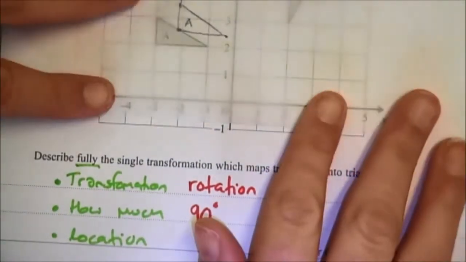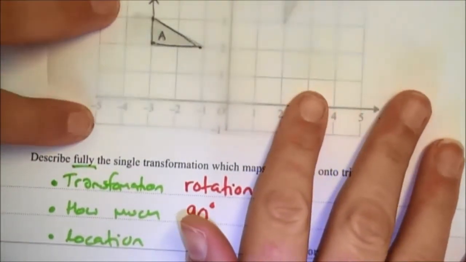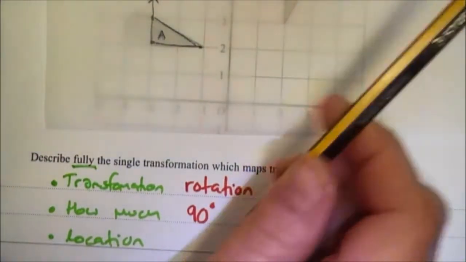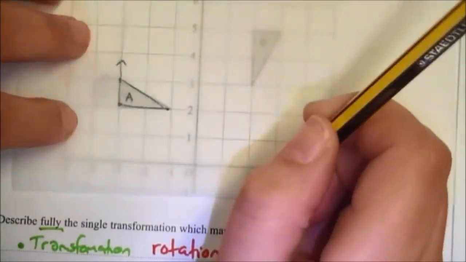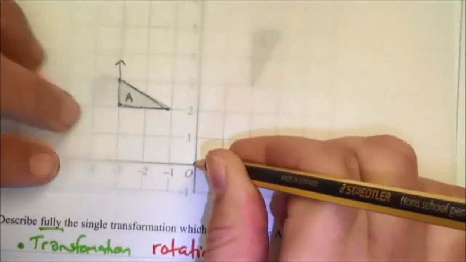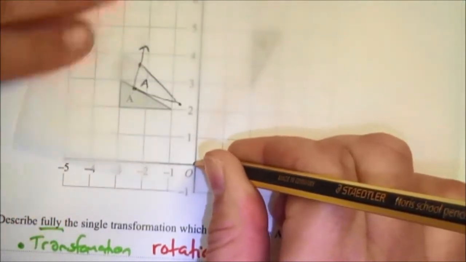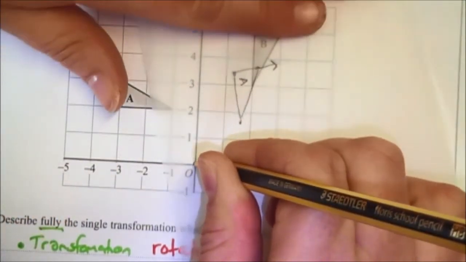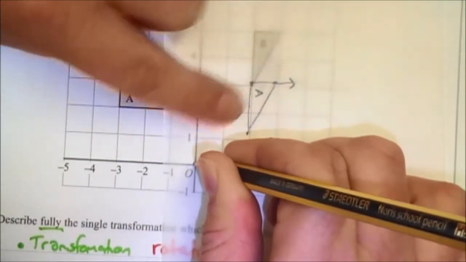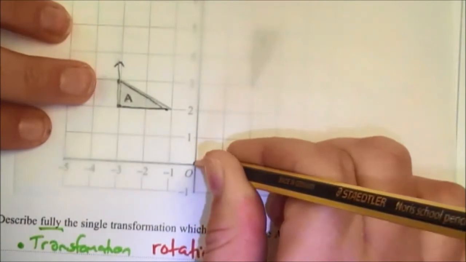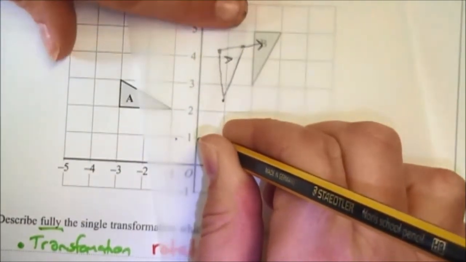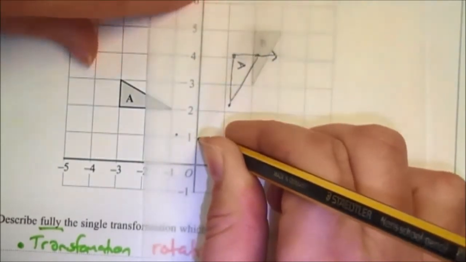Now I need to find the location, and this is going to be coordinates. Now I don't know what it is just by looking at it straight off, so I'm going to do a couple of trials. I'm going to start by trialing 0, 0 because it seems like a good place to start. So I put my pencil on there and I rotate it 90 degrees. Does it sit on top of the new one? No, it doesn't. So I know that's not correct. It's too low down. I'll put my triangle back where it was and I'll move up one and see if that solves my problem. So I'll rotate it 90 degrees and it hasn't solved it.